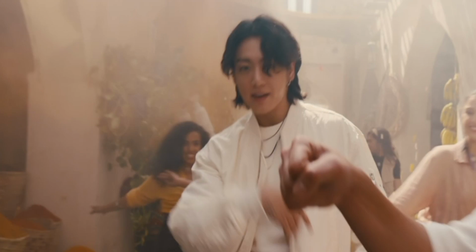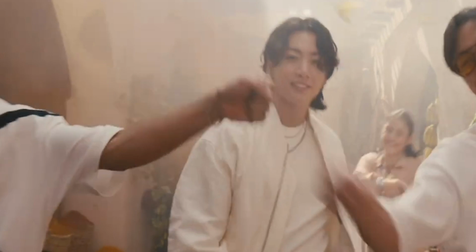Respect. Oh yeah. That was the most well-placed fist bump I've seen in cinematic history.